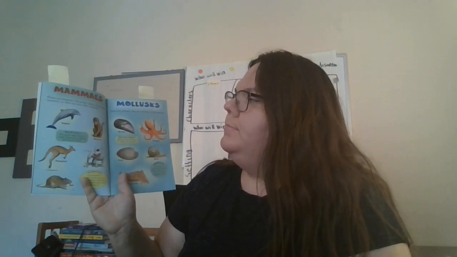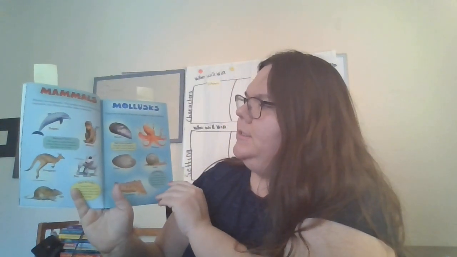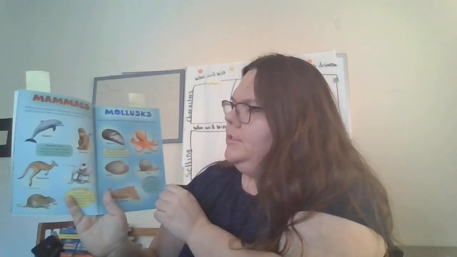Whales are mammals. The people reading this book are mammals. Here are some other mammals, such as a dolphin, a monkey, or a kangaroo. Mollusks. Squids are mollusks. Here are examples of other mollusks. A mussel, an octopus, and a clam.